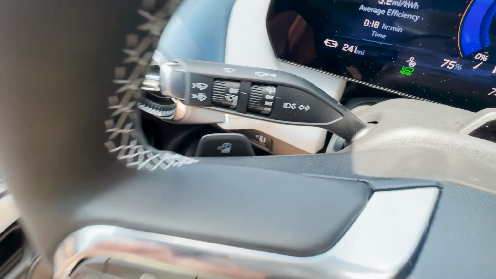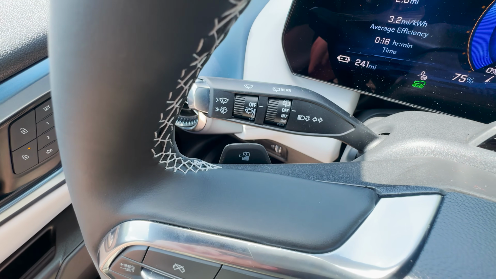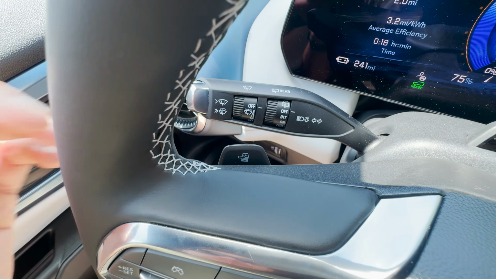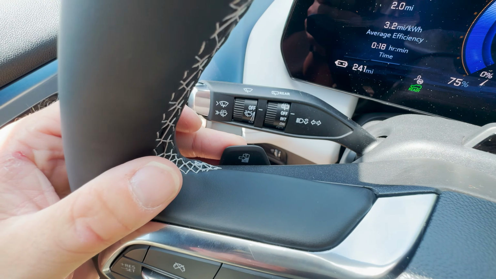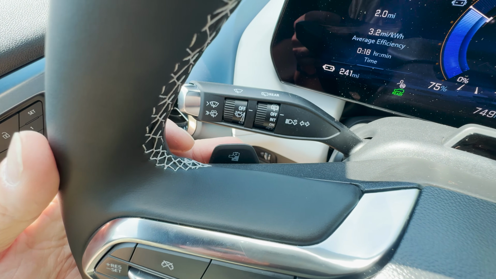Right here, you can see we have our little paddle for regen. So if you have one pedal driving on, it'll automatically slow down, but if you pull this, it'll slow down even harder and bring you to a stop. It's worth playing around with that so you feel comfortable with how it works.